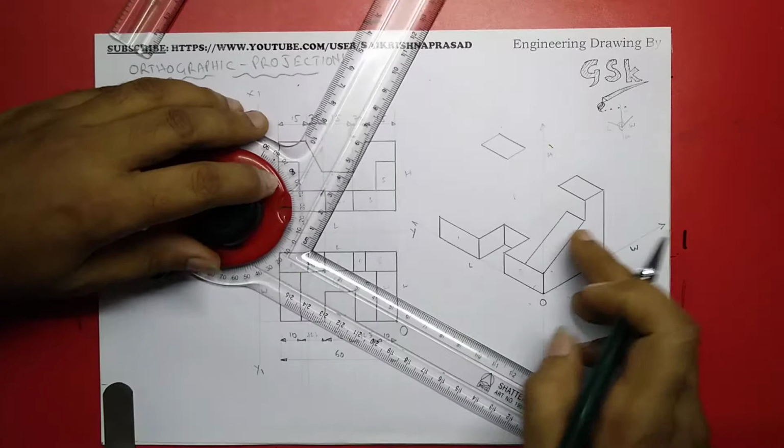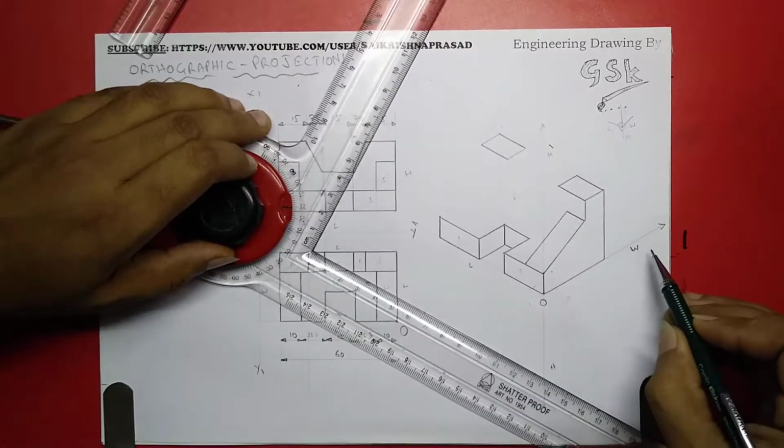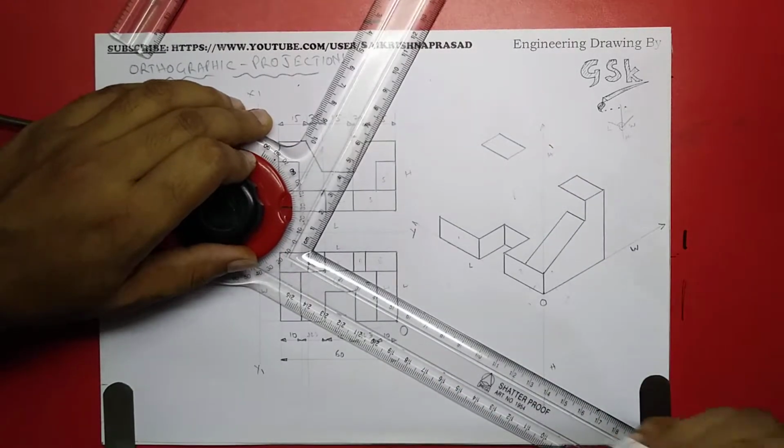I'm drawing the parallel lines to the length axis, width axis and the height axis over here.